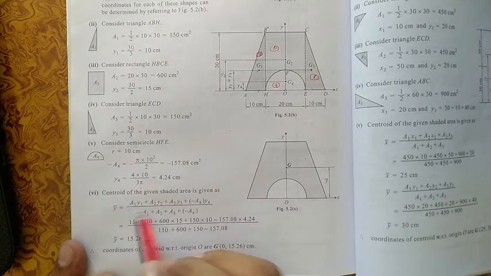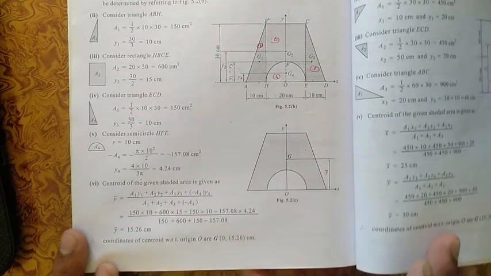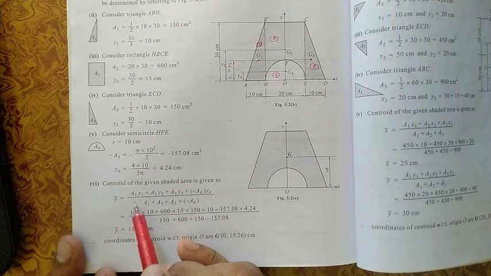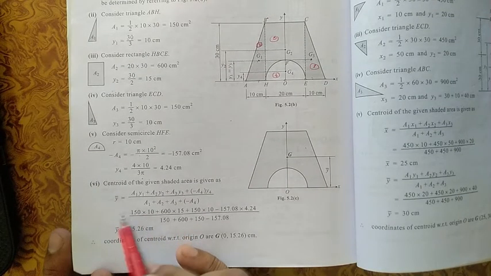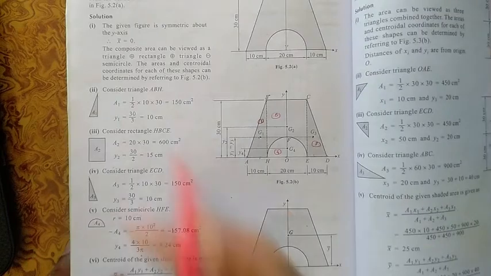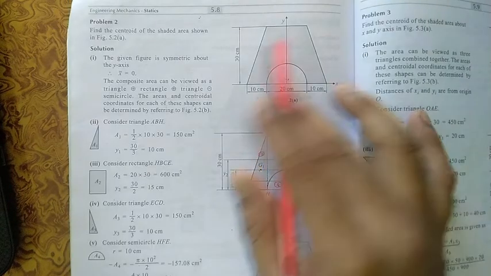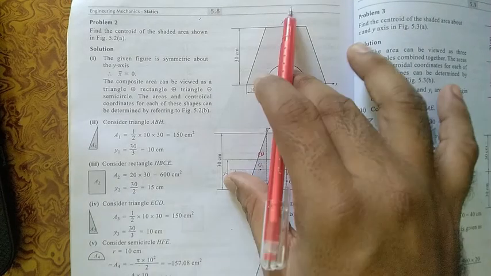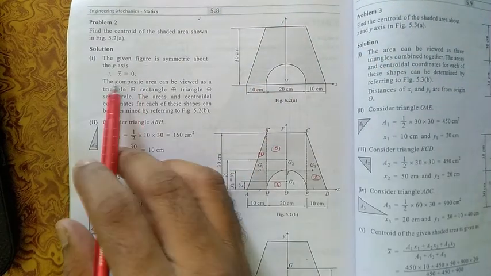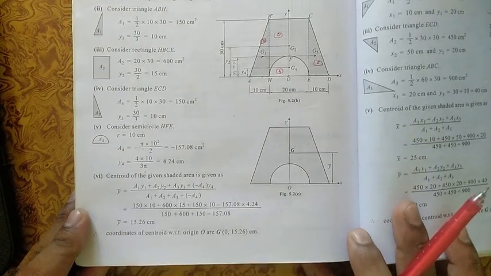The centroid of the given shaded area is given by the formula Y bar equals A1 Y1. Why are we doing the calculation only for Y bar, for one coordinate only? Because the other coordinate we already get as 0. How? Because this object is symmetrical about the y-axis, so automatically we get X bar equals 0. That's why this formula is written only with respect to Y bar.